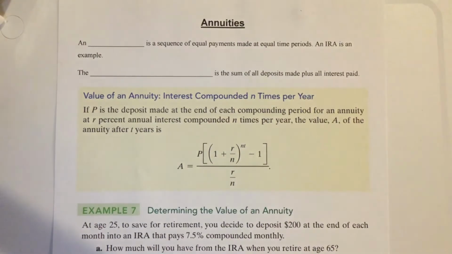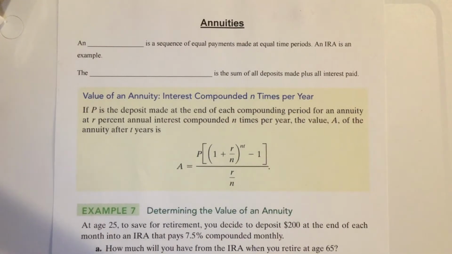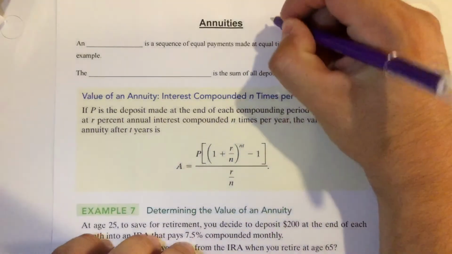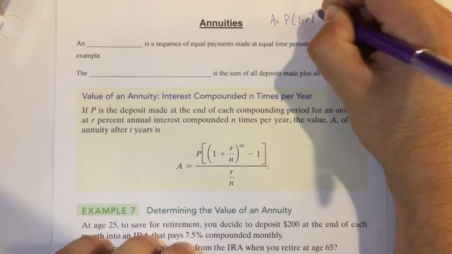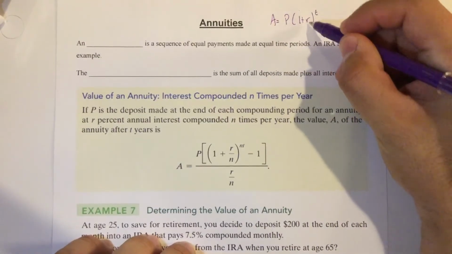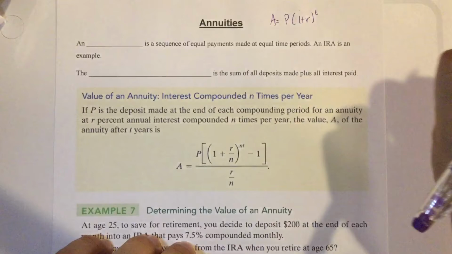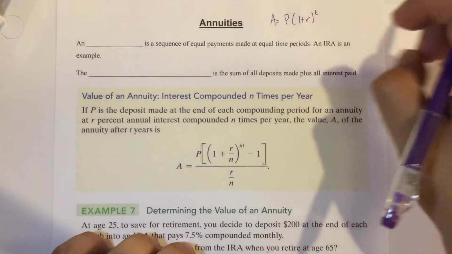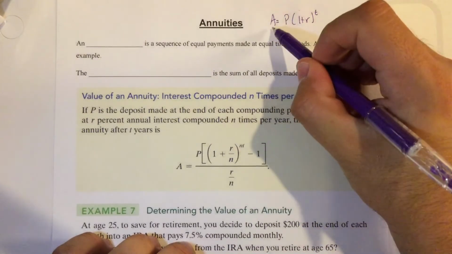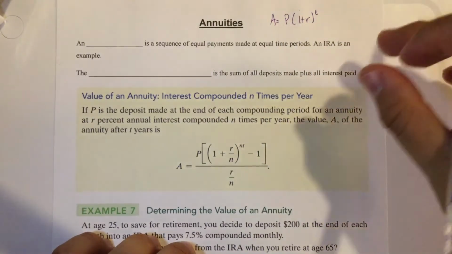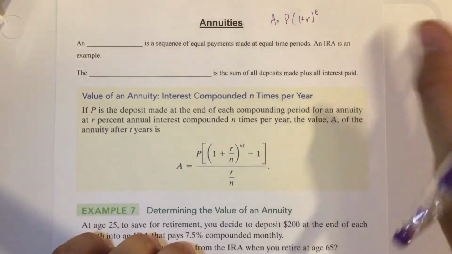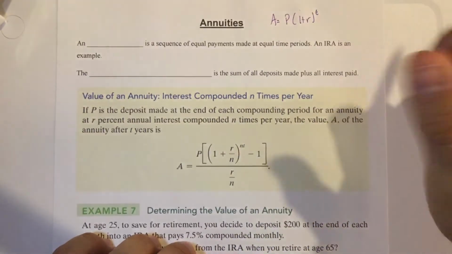All right, so here are the notes on annuities. First, if you recall the compound interest formula, here's a version of it. A equals P(1 plus r) raised to the t power. You may have seen (1 plus r over n) raised to the nt power and so on. But pretty much that is how to find the value of A when you have a fixed amount of money that's deposited at the annual interest rate and it's compounded just one time a year.